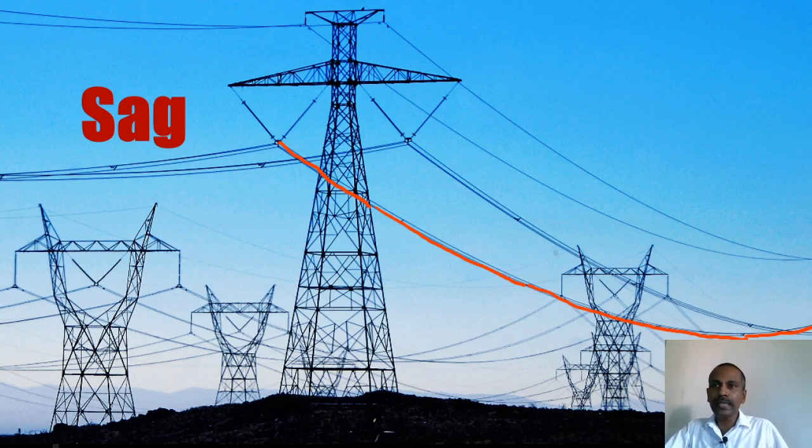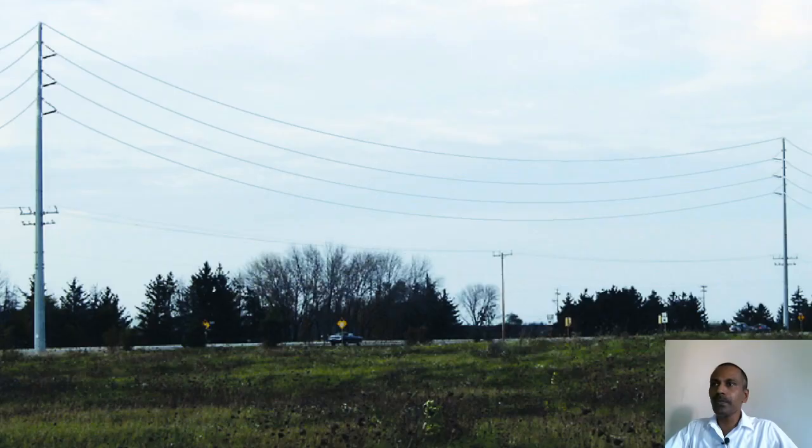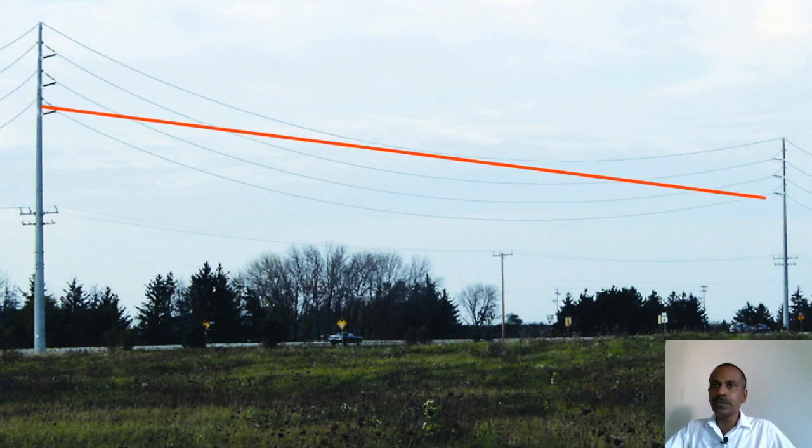In order to avoid that, these conductors are loosely hanging between the two towers. This vertical dip is called the sag in the transmission line. Now consider the top conductor. This is the lowest point on the conductor. This is the point of support.